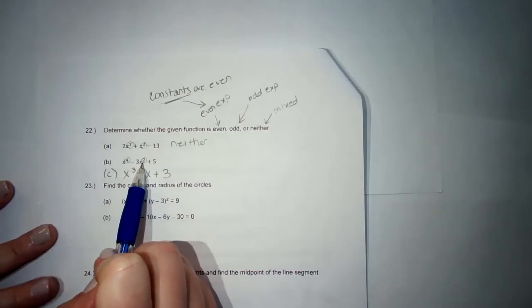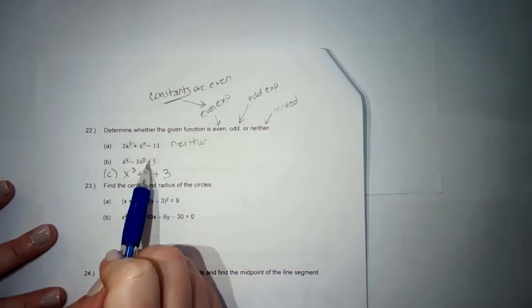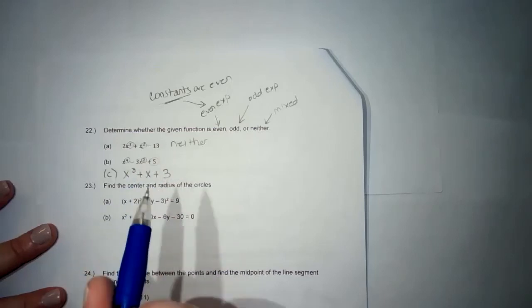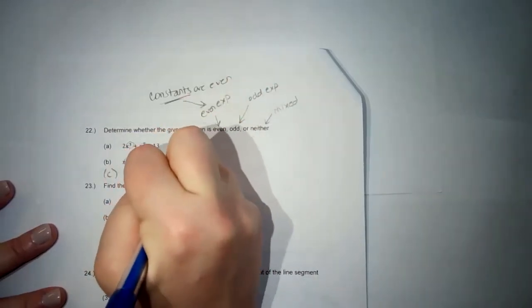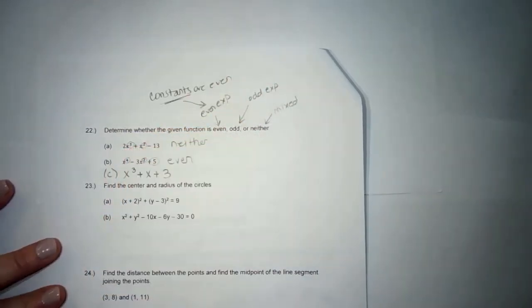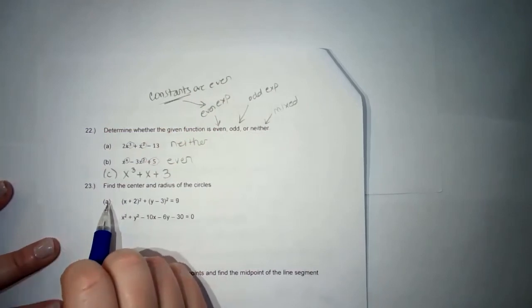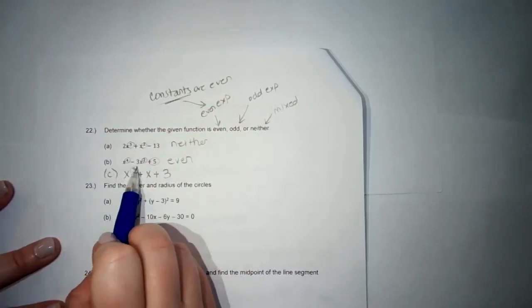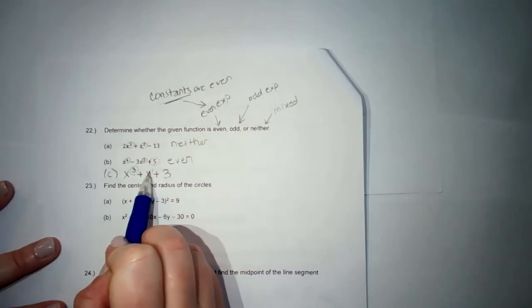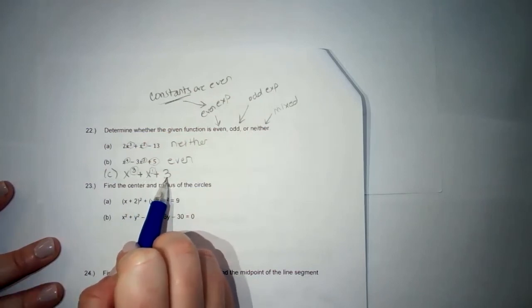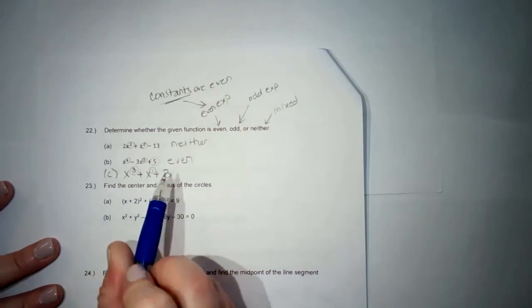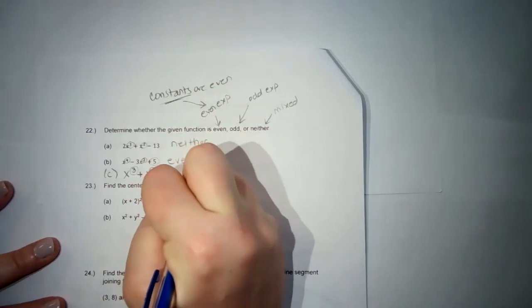Okay, last thing we check is if it has a constant. As long as the exponents are even, we can keep it. He's even. Okay. All right, let's look at C. Odd. Odd. So far we're good. Oh crap, he is a constant. All constants are what? Even. So what is C? Neither.